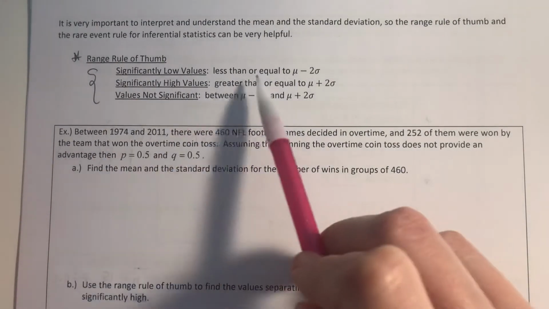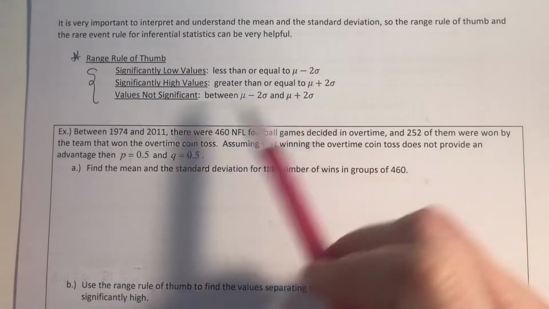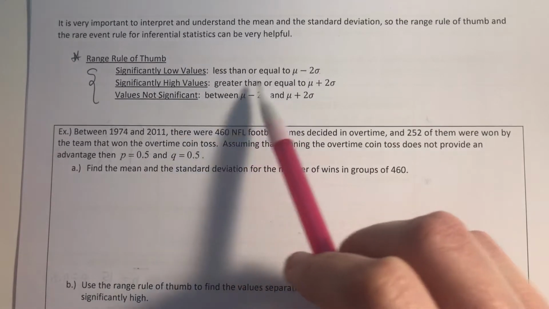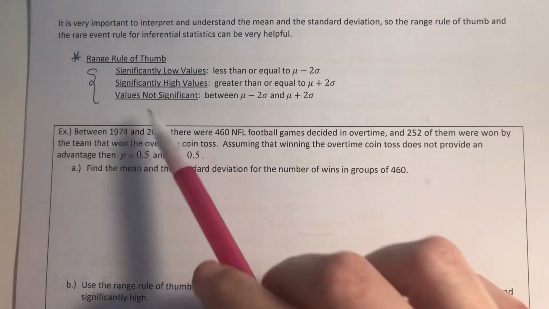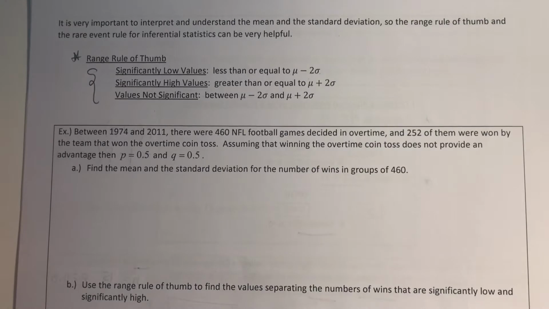Significantly low values are less than or equal to mu minus 2 sigma. Significantly high values are greater than or equal to mu plus 2 sigma, and values that are not significant are between those two.